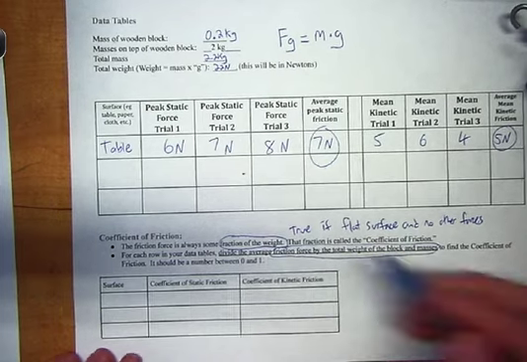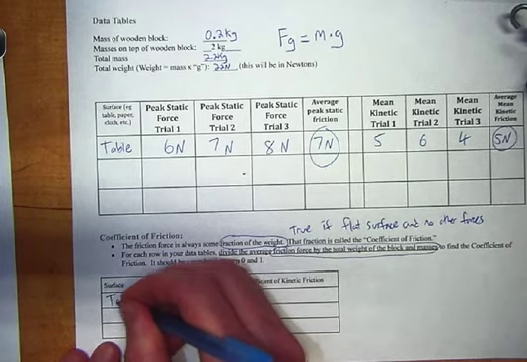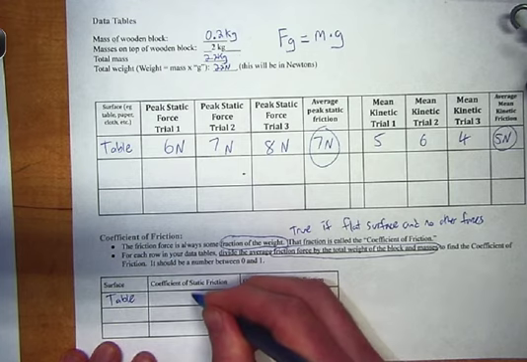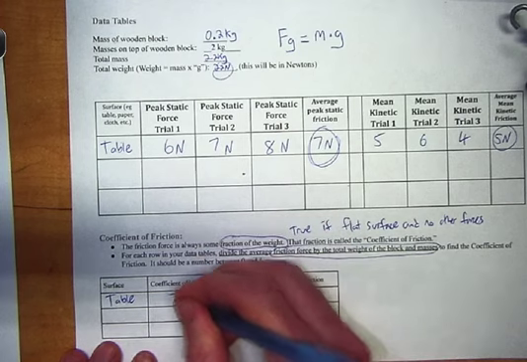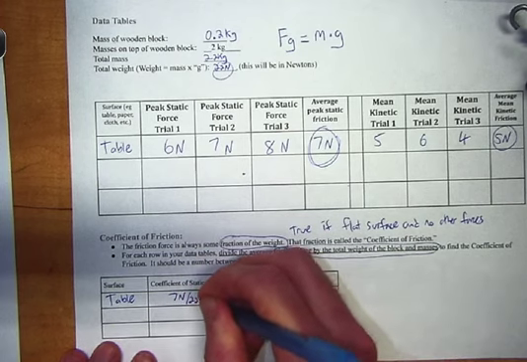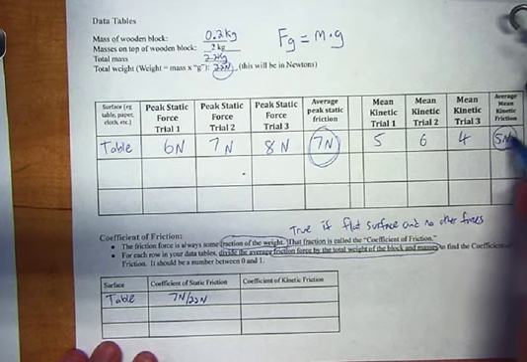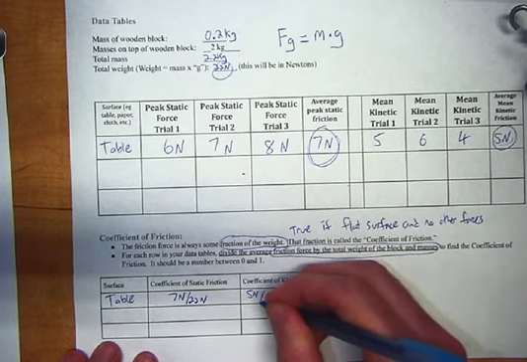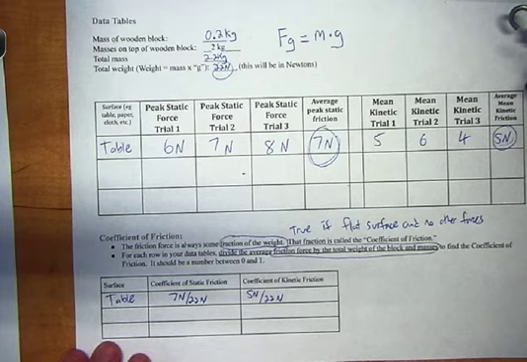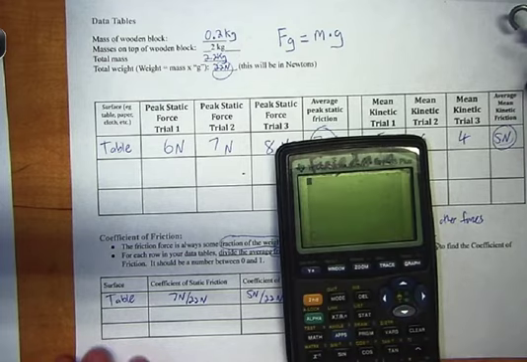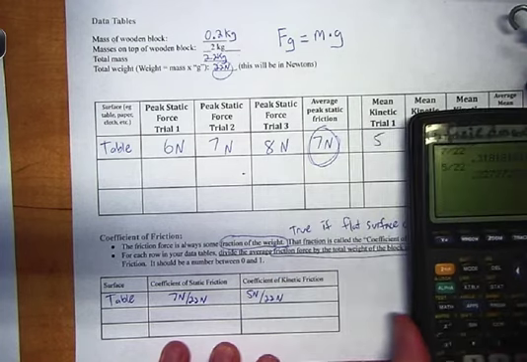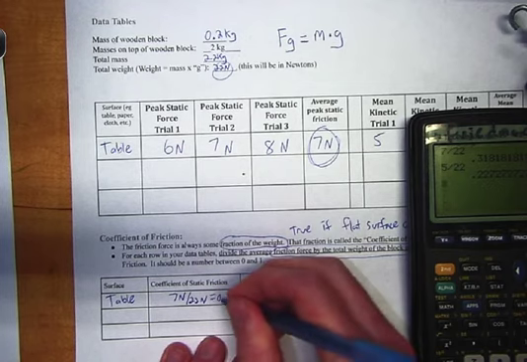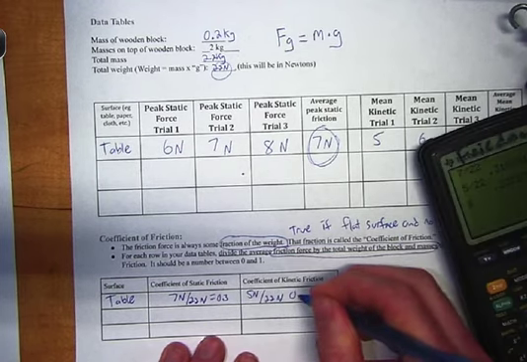But just for example, so you can see what's happening here, if this was my table, my coefficient of static friction is going to be 7 newtons divided by 22 newtons, and then my coefficient of kinetic friction is going to be 5 newtons divided by 22 newtons. So we can do these here also. 7 divided by 22 and 5 divided by 22. So we get a 0.3 and a 0.23.